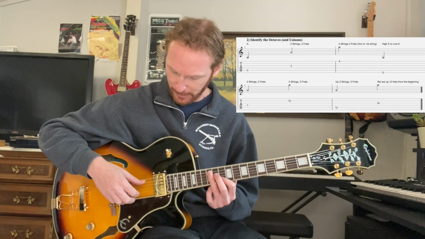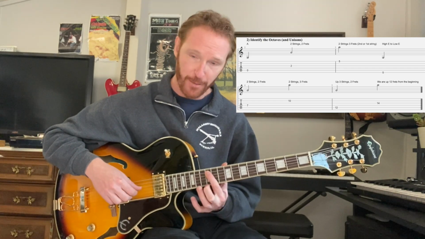Now I have a unique situation where I can't go down 2 strings anymore, and I'm not on a high E string. So what I can do is I can just go up 3 strings over 2 frets to find a lower octave of A. Okay? Now I'm here. I can go over 2 strings, 2 frets.